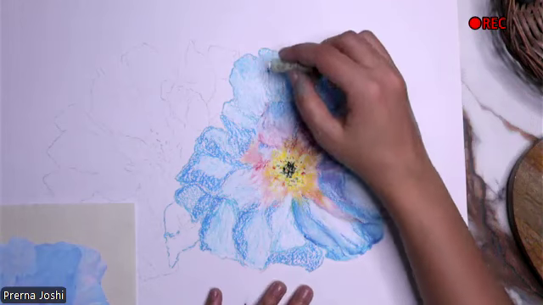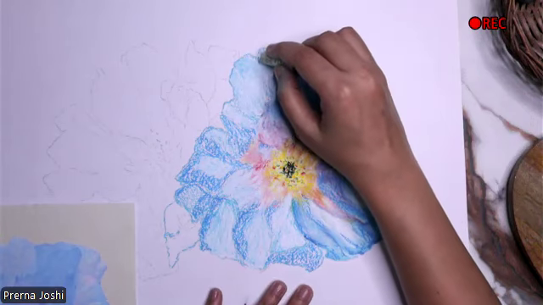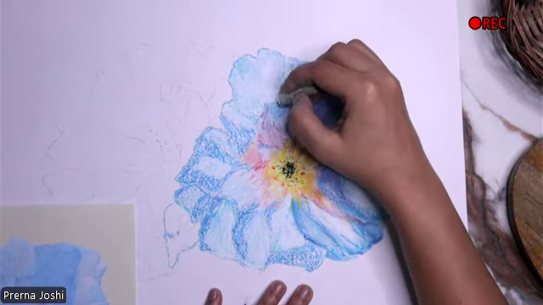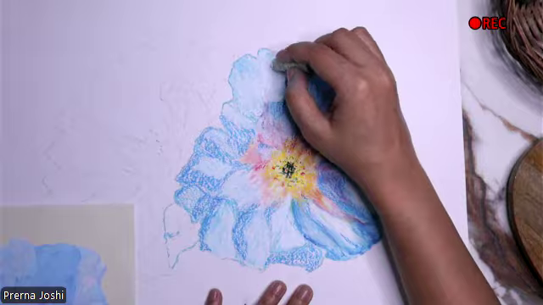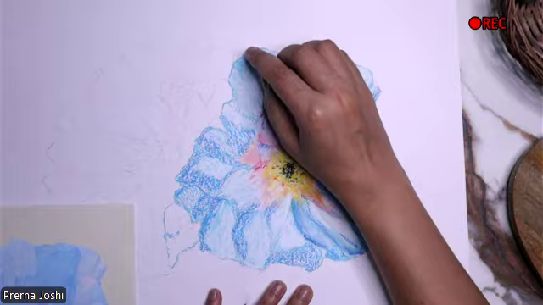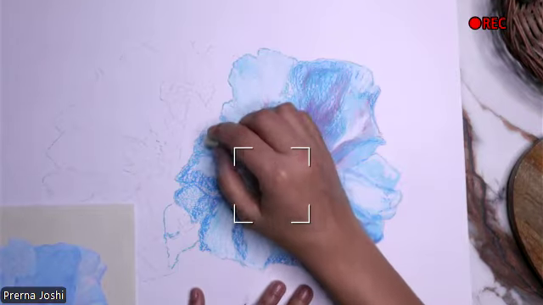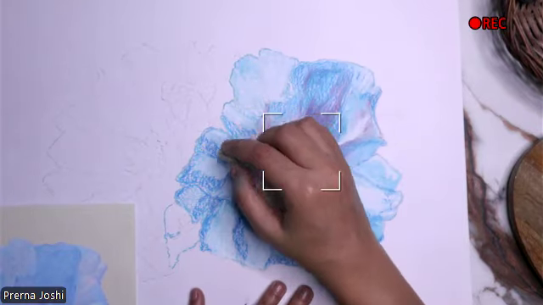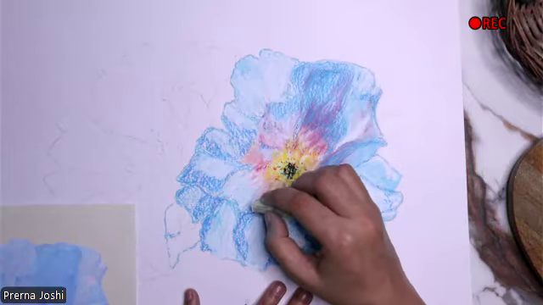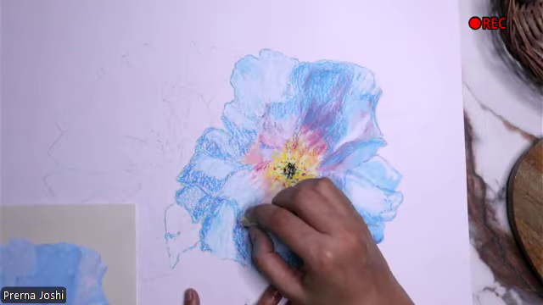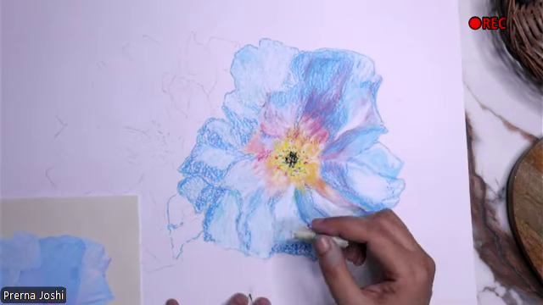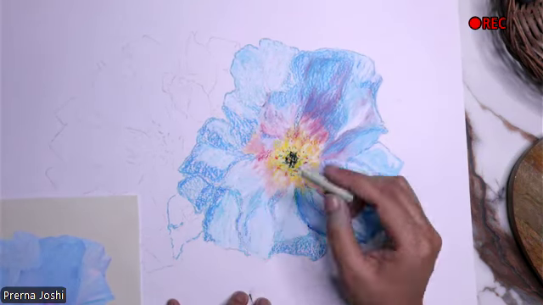And if in one area you see lights and dark together, so you see which color is dominant in that area. Is it light? So you apply light to all areas. And then later you can add dark. And with light hand, you can also go on top of this dark color.